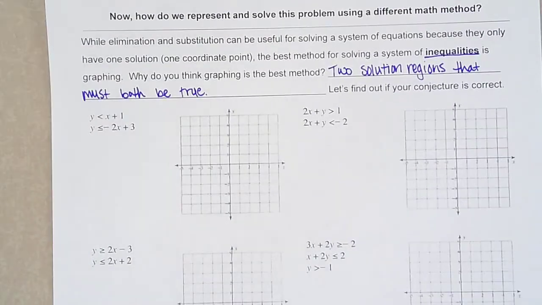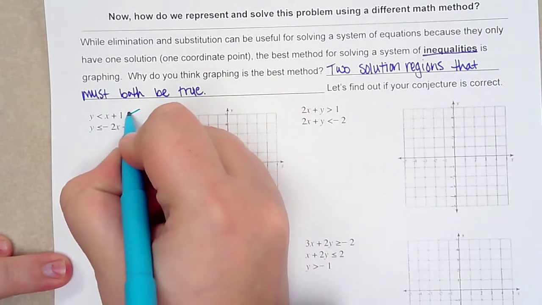So for this first one, I've got y is less than x + 1 and y is less than or equal to negative 2x + 3. Let's go ahead and graph these. So my first one, I'm going to do them in different colors. I think that sometimes helps.